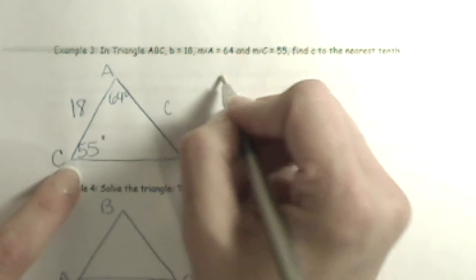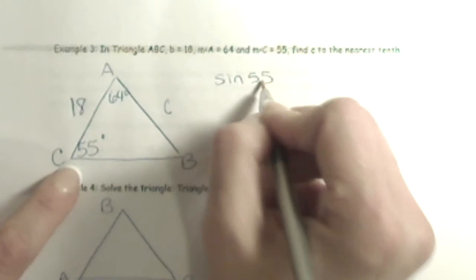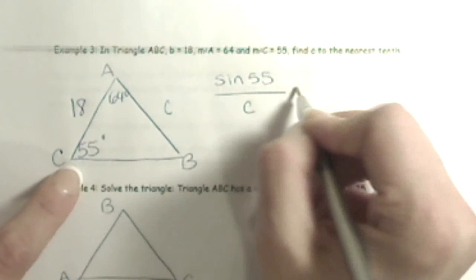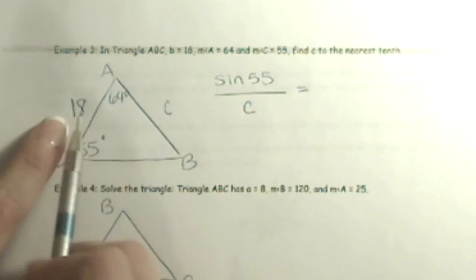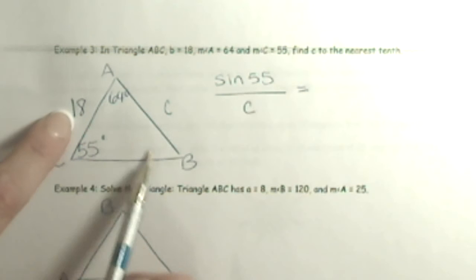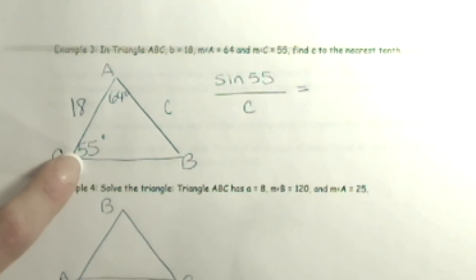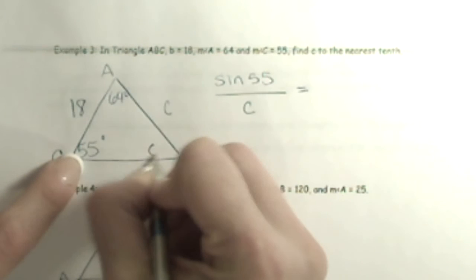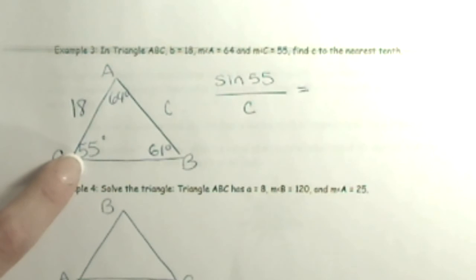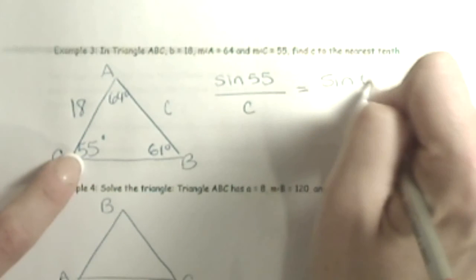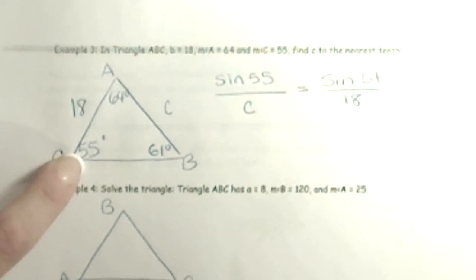I know I can do sine 55 over c. I guess I did design this problem the way that I meant to. But if I've got this side to work with, I kind of need this angle. So at first glance, you might think we can't use law of sines to do it. However, we can. Don't forget that the 3 angles of a triangle add up to 180. So if I take 180 degrees and I subtract 55 and I subtract 64, I'm left with 61 degrees for this angle. So now I can finish this off and say sine of 61 over 18 to get that unknown side length.